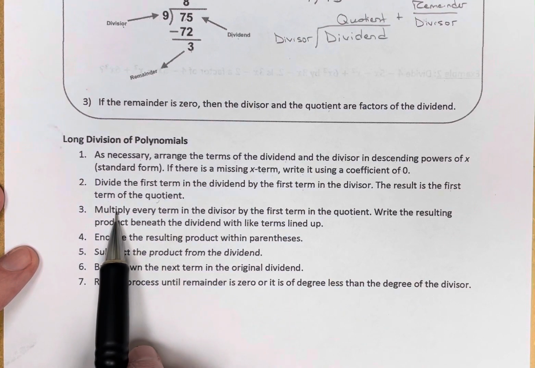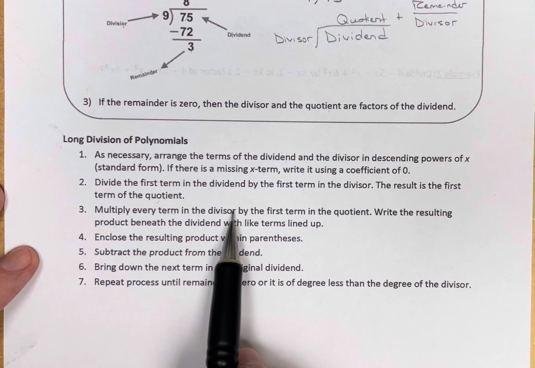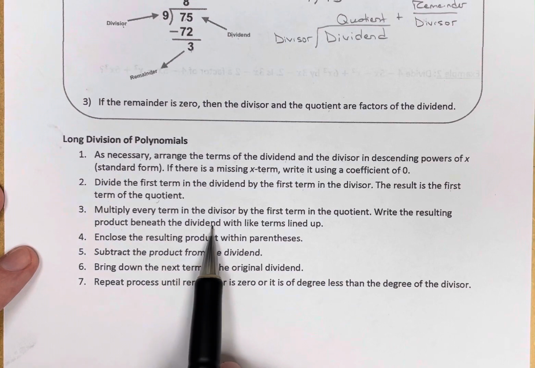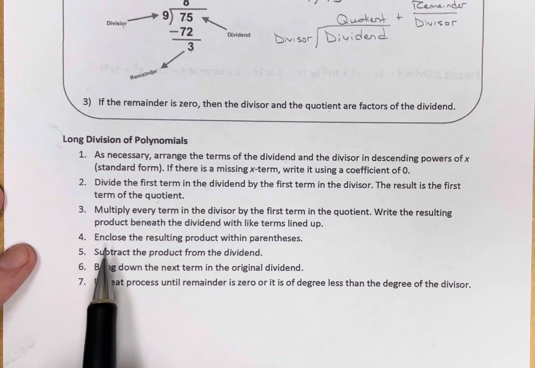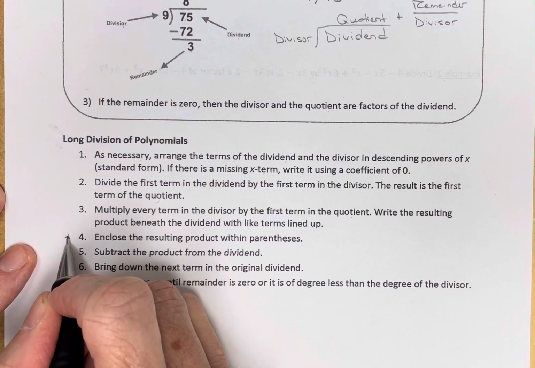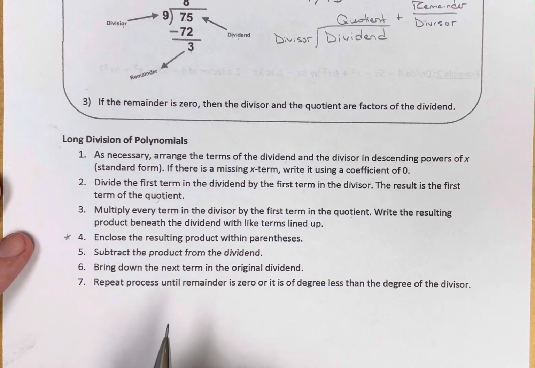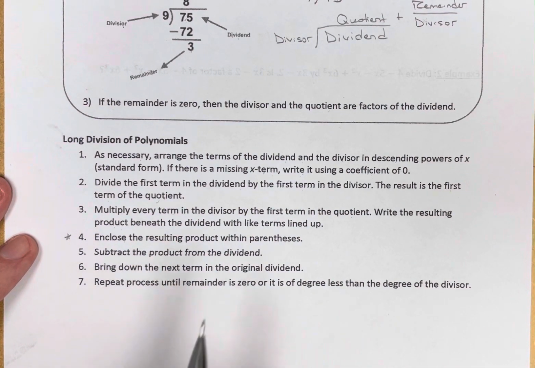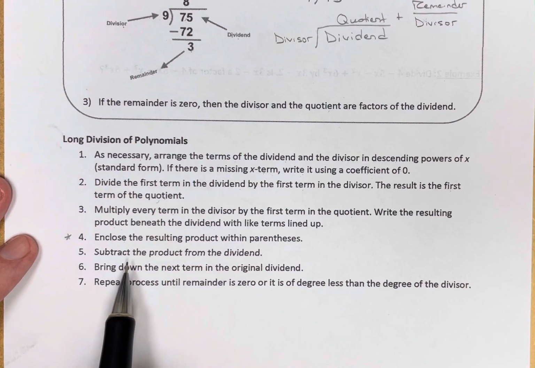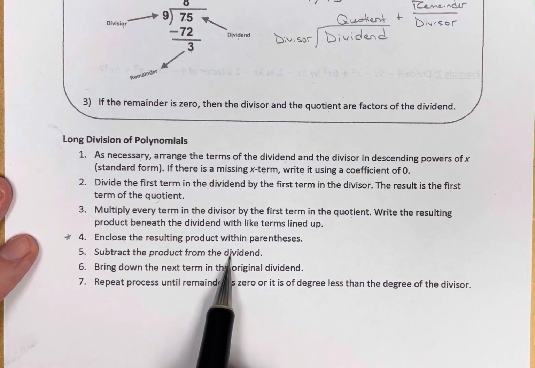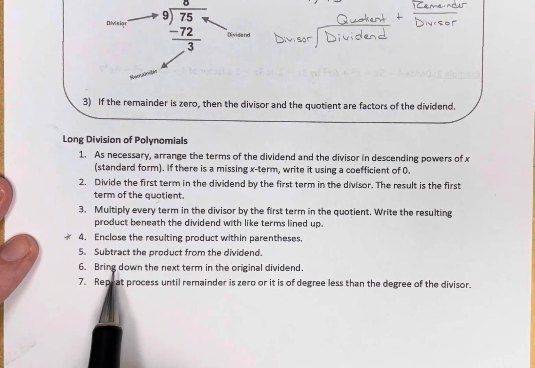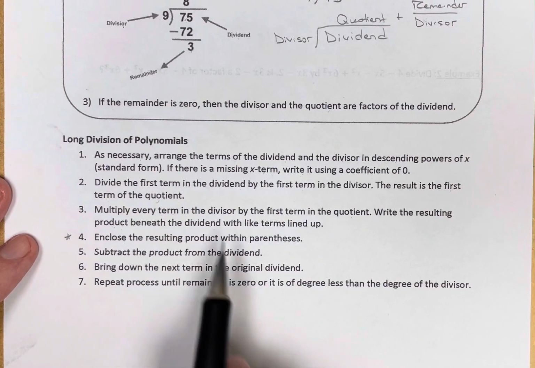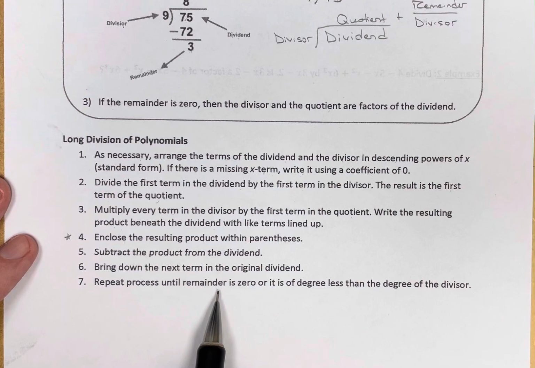Then we're going to multiply, just like you did. Multiply every term in the divisor by the first term in the quotient. Write the resulting product beneath the dividend with like terms lined up. Step 4, I put a little star next to, because it helps us not lose track of our negative signs. Enclose your resulting product within parentheses. I will do that all 3 times, in all 3 examples. Then I'm going to subtract, as you see up here. Then I'm going to bring down the next term and repeat. And I'll repeat all along until we have finished up with all of the terms in the dividend.